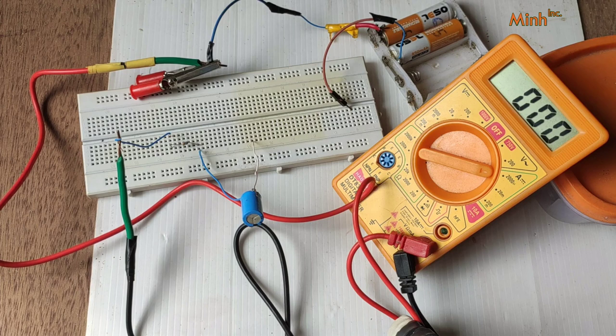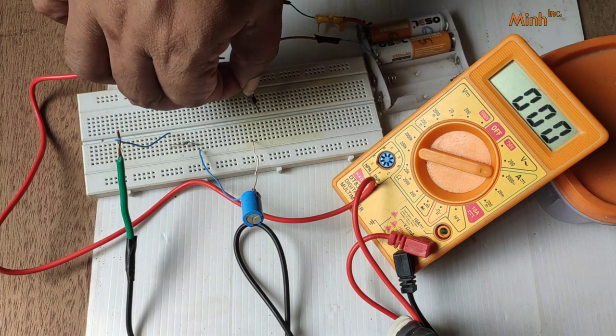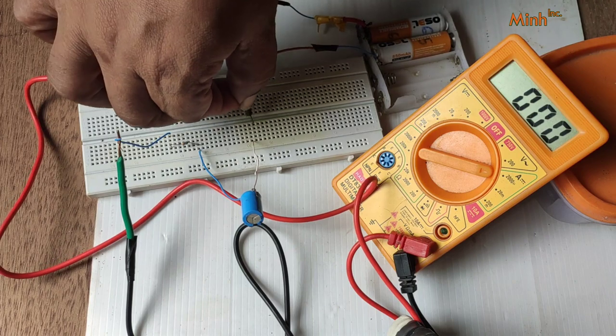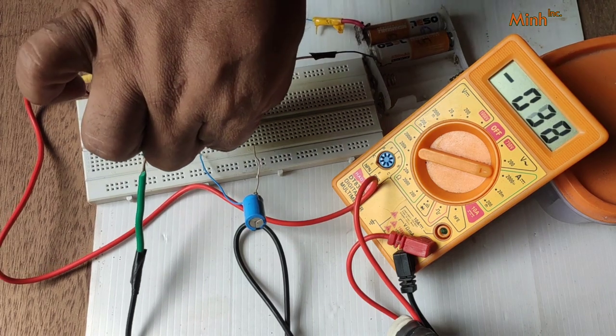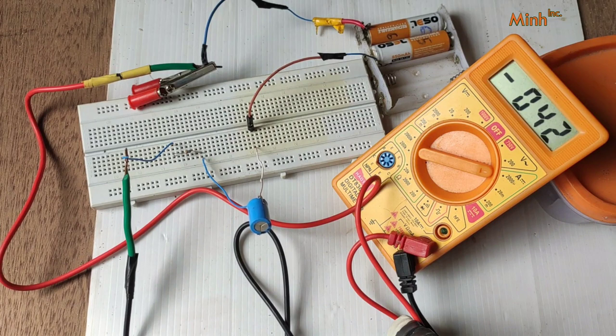Now I'll attach the battery, and then we'll see the change in current. Current should become 1 or 0. It would take some time because the capacitor is powerful. It started with around 46.